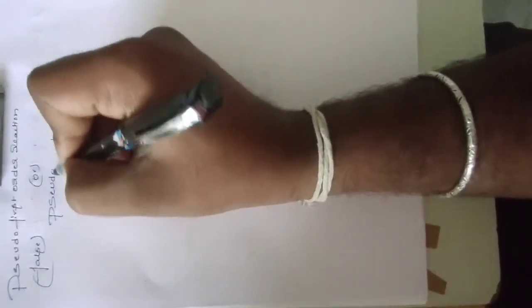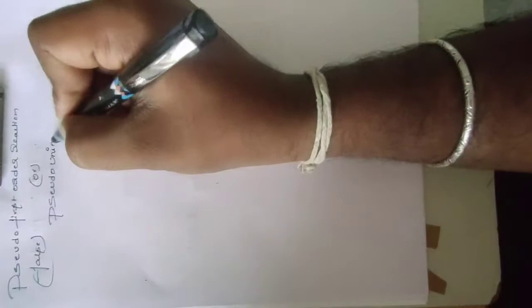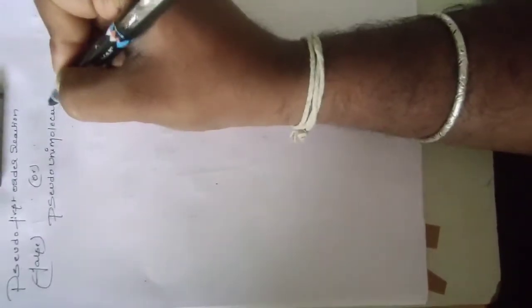False first order, or you can also call it pseudo unimolecular reaction. They have two names, pseudo first order reaction or pseudo unimolecular reaction.